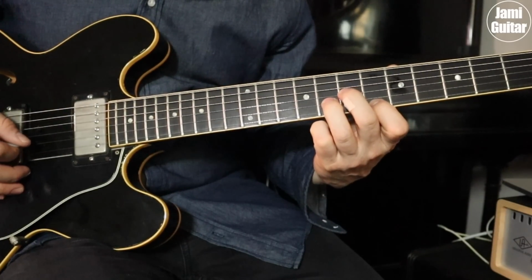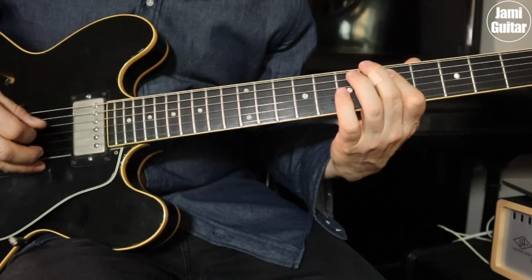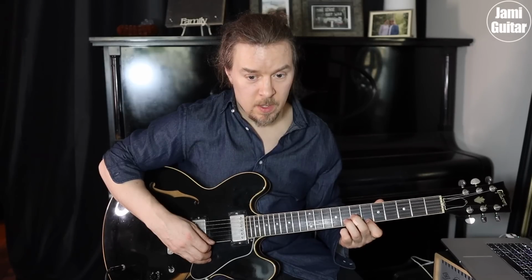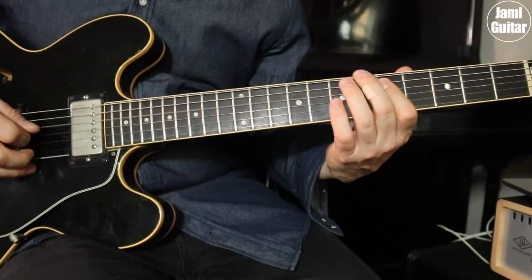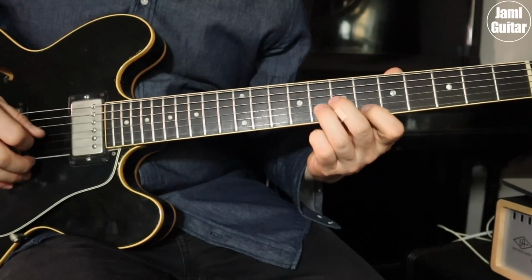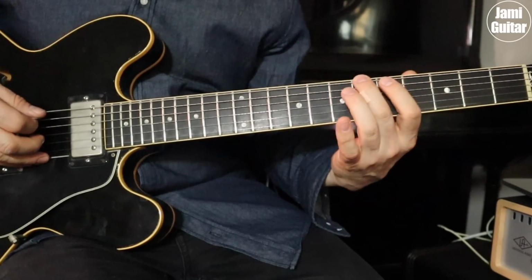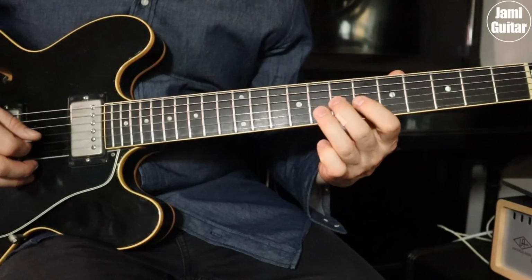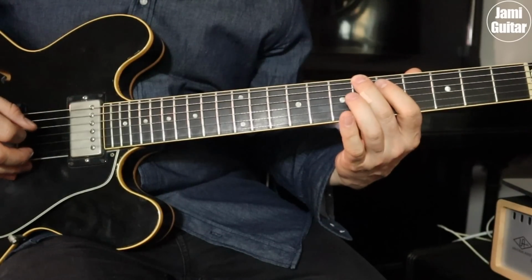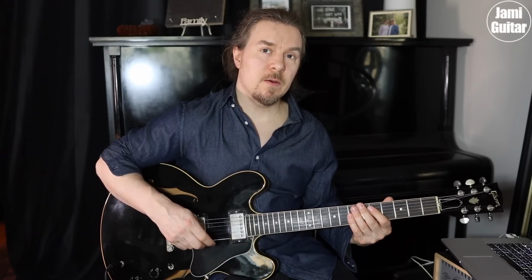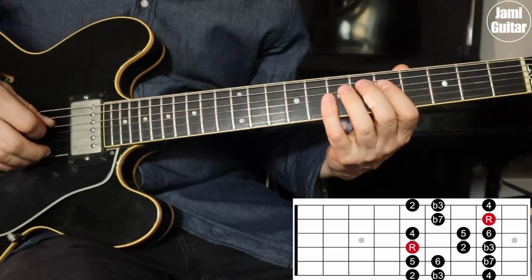You have it all also here. And the G minor arpeggio sounds like this. And the G minor scale in this position sounds like this.